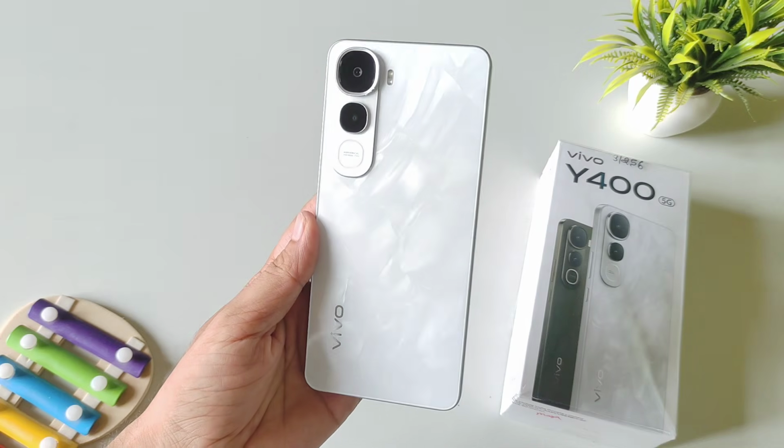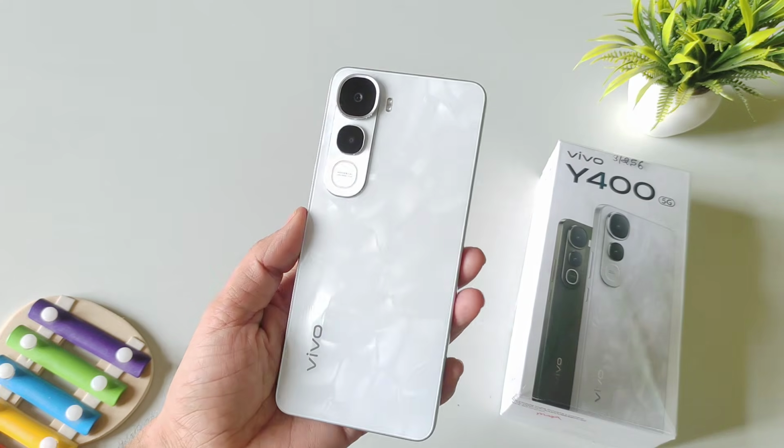So these were some amazing tips and tricks and hidden features of the Vivo Y400 5G smartphone.